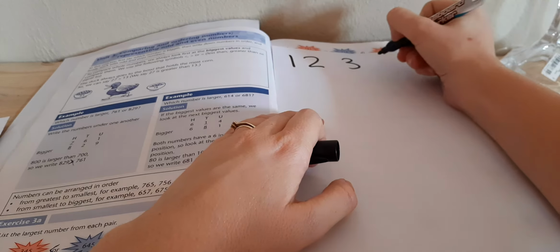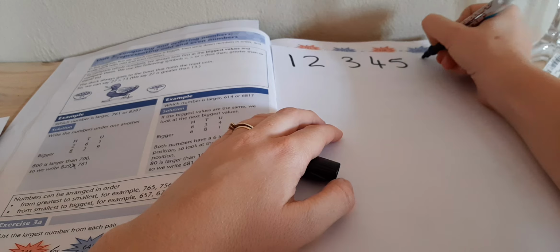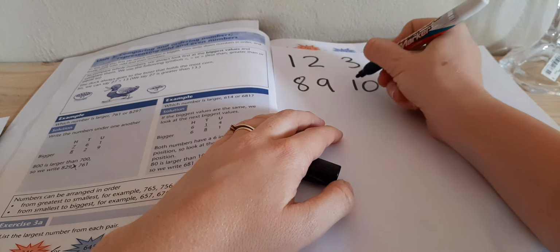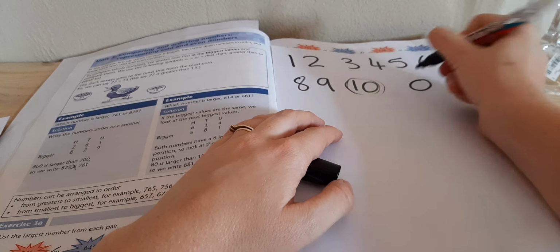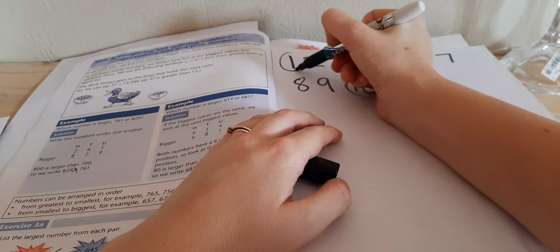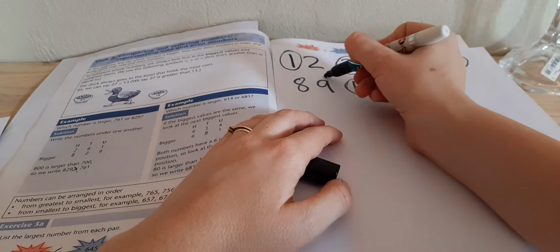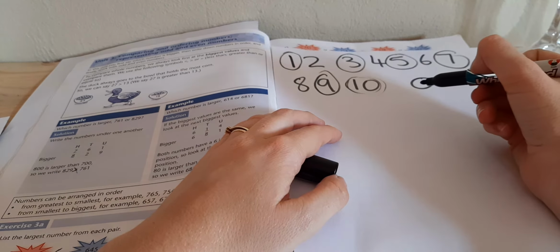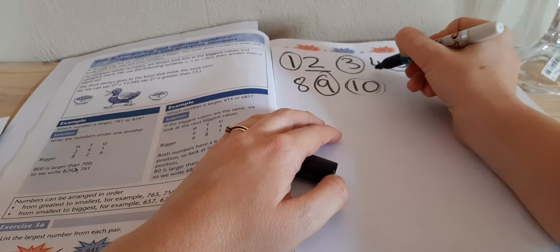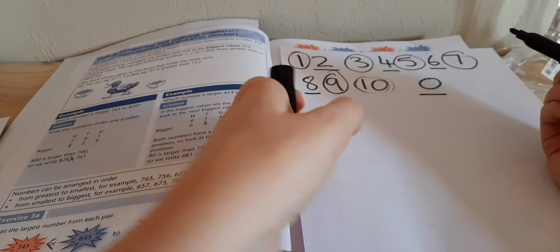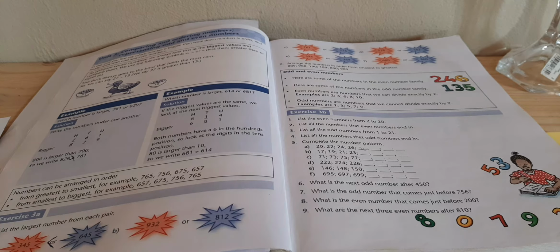Okay, so again, if you ever get confused, you can write out all of the numbers from 1 to 10. 1, 2, 3, 4, 5, 6, 7, 8, 9, 10. But remember, that's a double digit, so you can put 0 in its place. Every second one is an odd one. So those are all your odd numbers, okay? And then all of the even ones are in between.